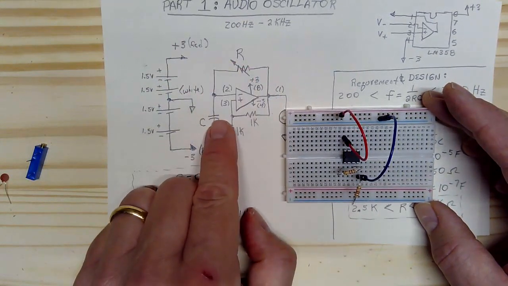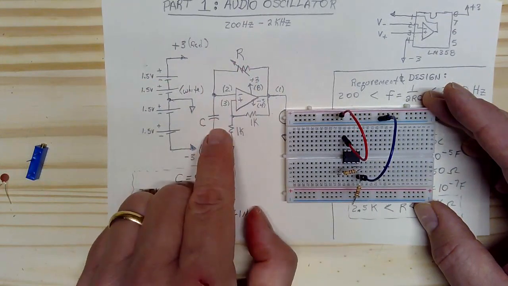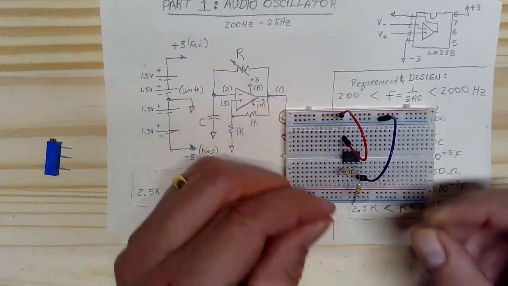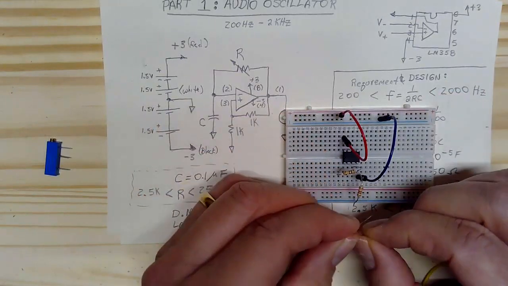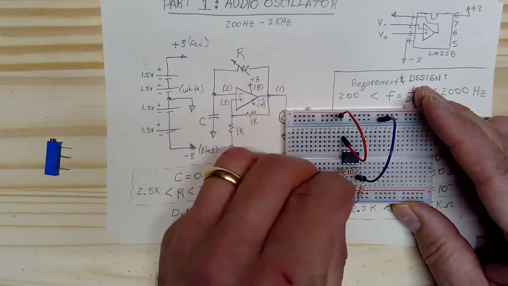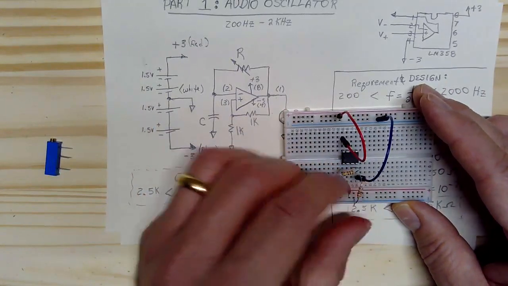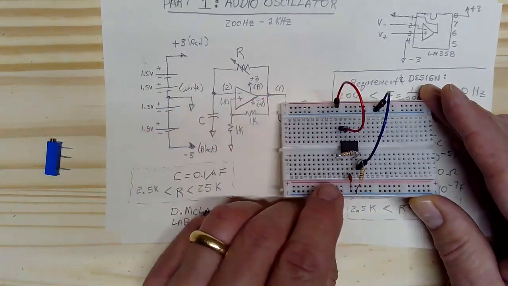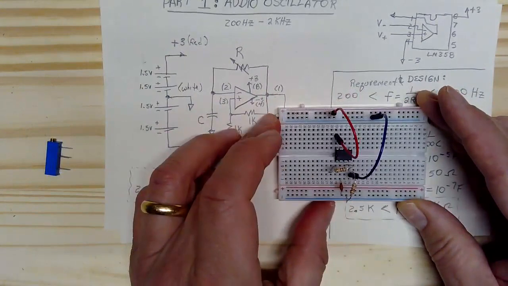The capacitor goes between pin 2 and ground. So that's this little capacitor here, and that just goes between pin 2 and ground. So pin 1, pin 2, and ground. It's a little bit crowded in there, but as long as you're careful and you double check that you've got things in the right pins, you'll be okay.